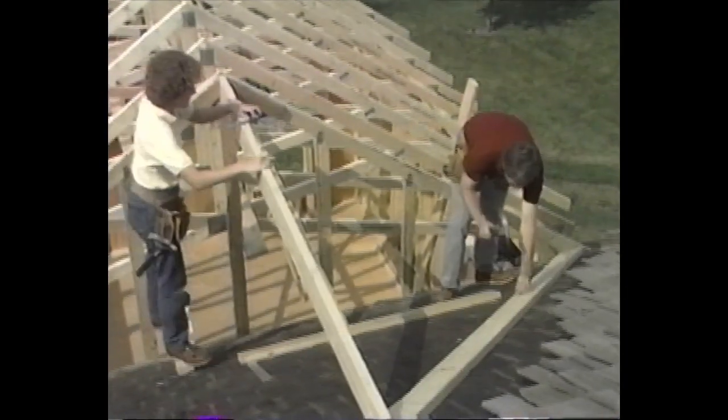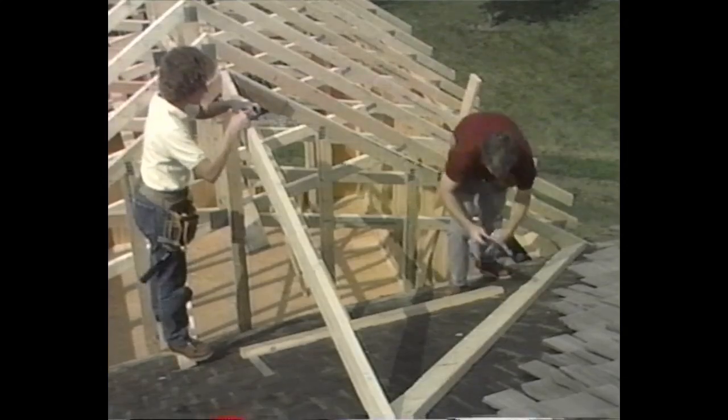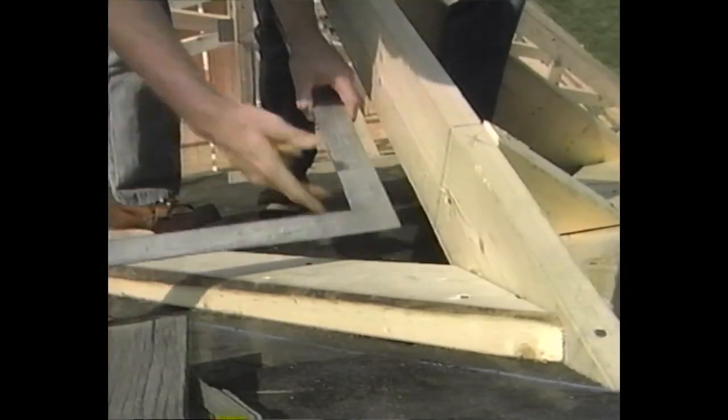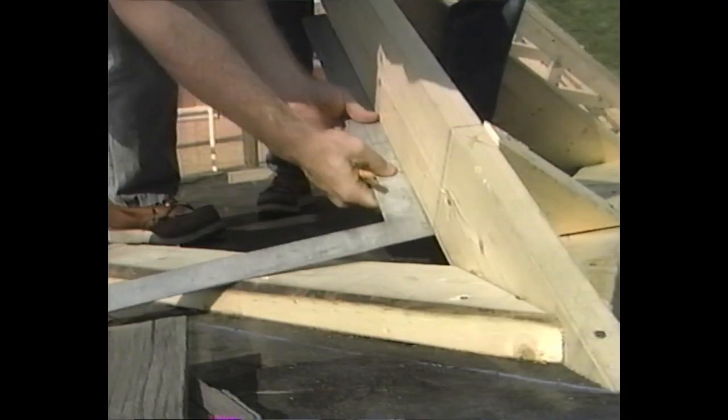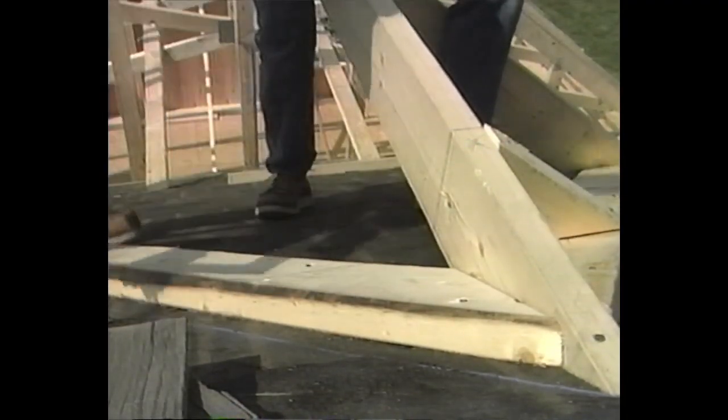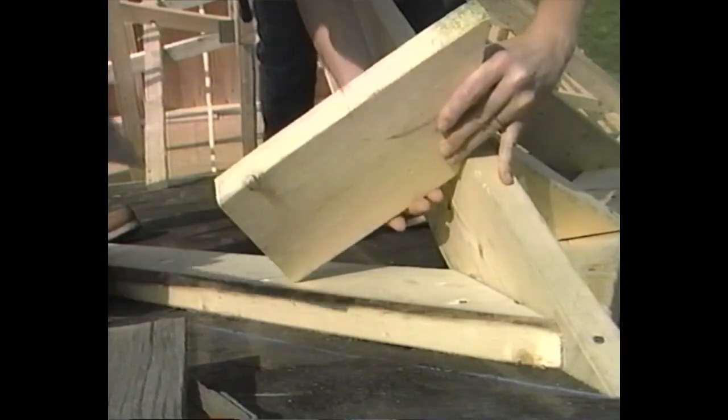Now we can scribe, cut, and fit the rafters, starting with the far end and working towards the new addition. Used in combination with measuring, scribing in place is a quick way to mark for difficult compound miter cuts. As an example, where rafters meet the valley nailer.